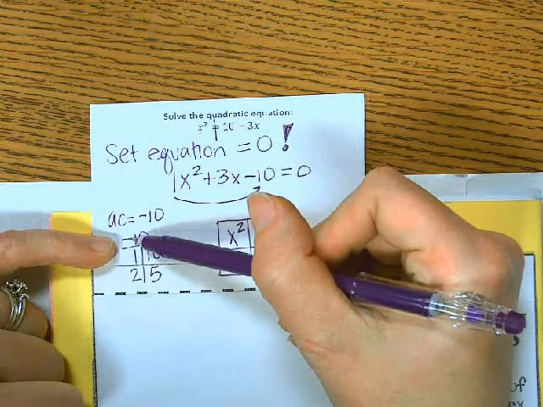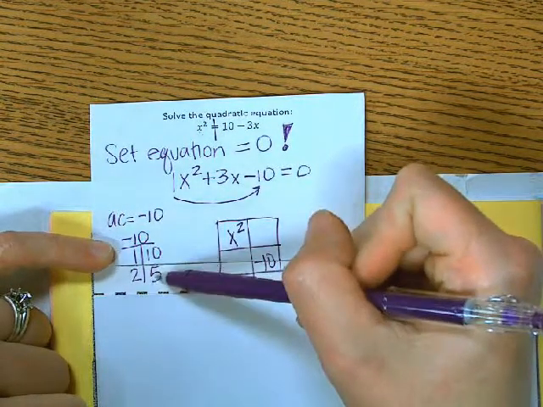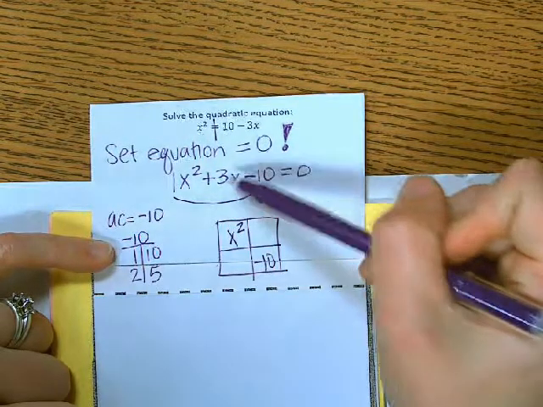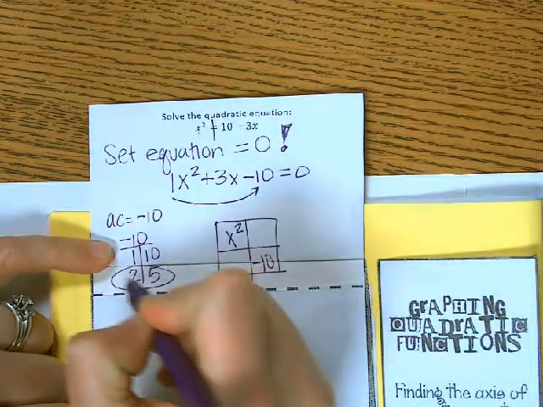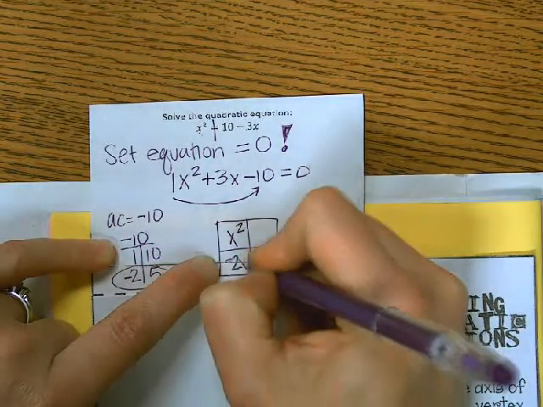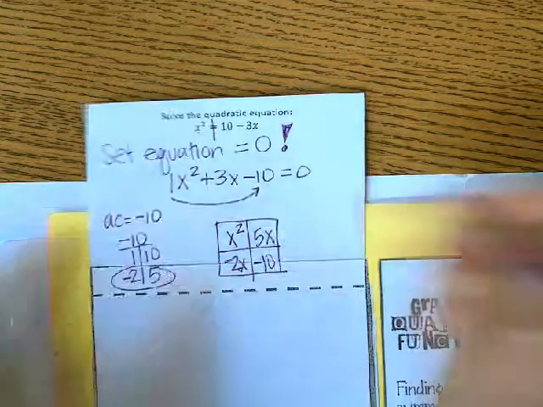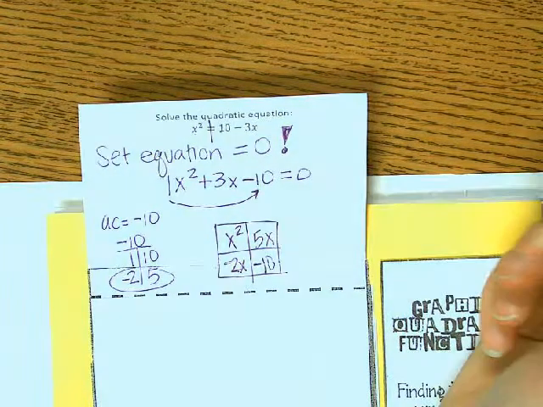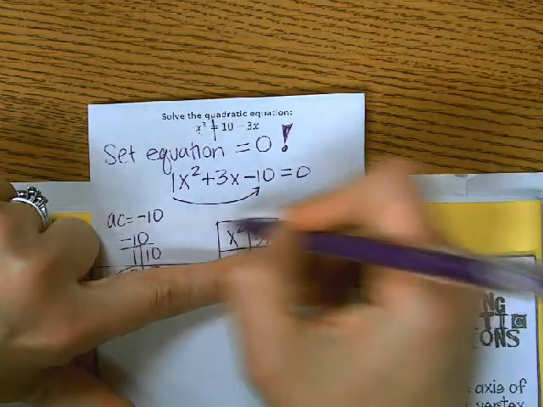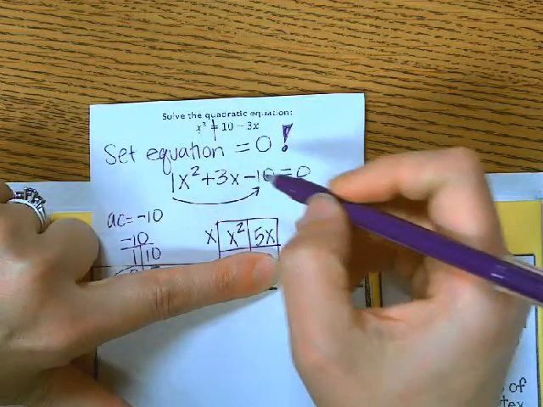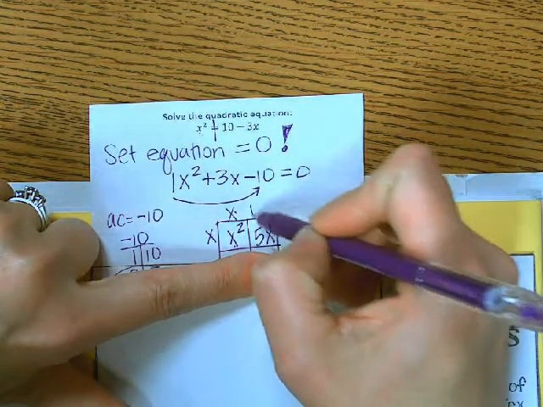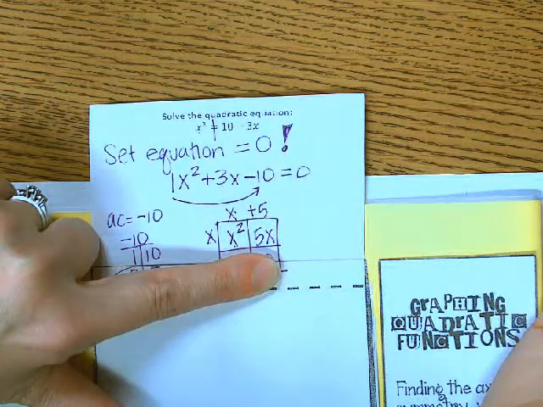Now, since this is negative, that means I'm subtracting in my table. Okay, so 10 minus 1 and 5 minus 2, I'm trying to get 3. And 5 minus 2 is going to get me 3. So I'm going to put negative 2x here and 5x here. And then I'm going to find the GCFs. So I cover up the bottom. The GCF here is x, and what goes on top is going to be x to get you the x squared and 5 to get you 5x.